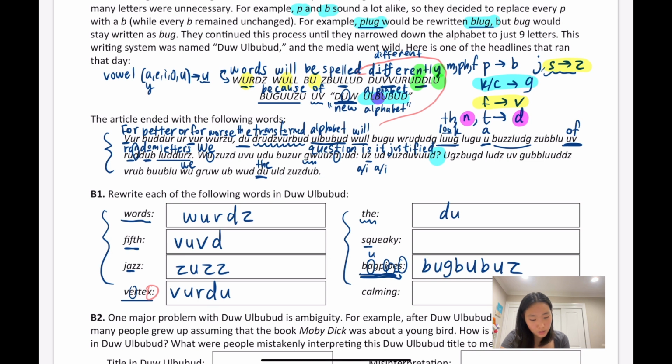The reason why we have a GW combination is because we want to make the kw sound. But for squeaky, we just need the K sound. We don't really need the kw sound. And so perhaps we can write this as Z, and then this Q could be just written as a G. And then the rest of these vowels are just U's.